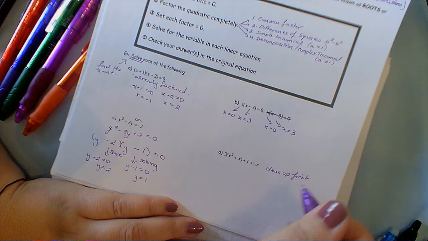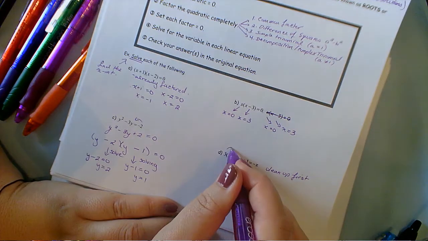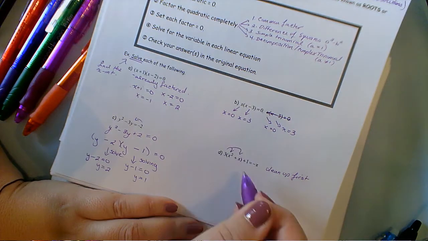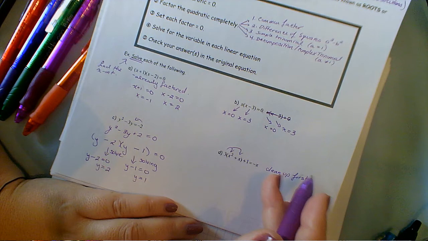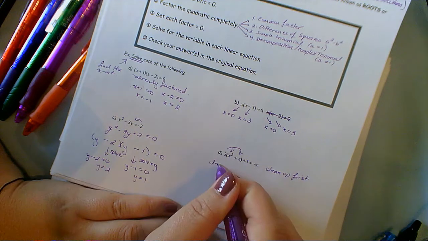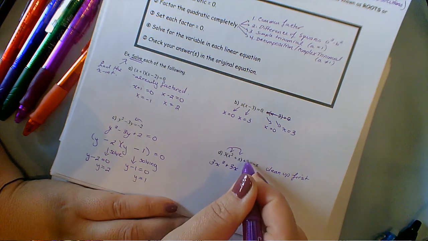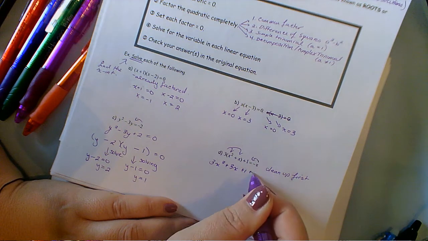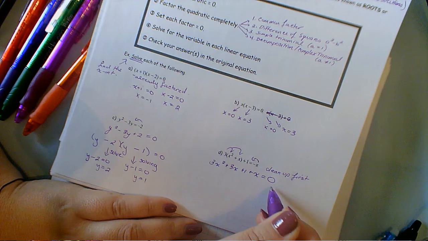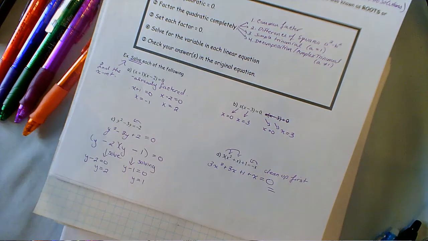Like this does not look like anything. So the 3's got to go and multiply to everything in the bracket because I need to get everybody loose and open and free so I can start collecting like terms. So 3x squared plus 3x plus the 1, and then kick out the x to the other side so it becomes plus x equals 0, right? You always need 0 on one side of that equal sign.